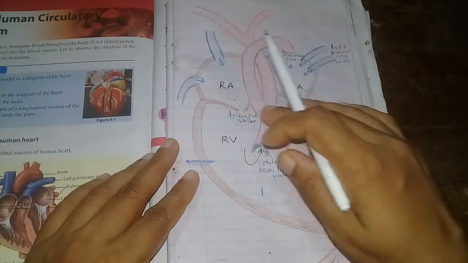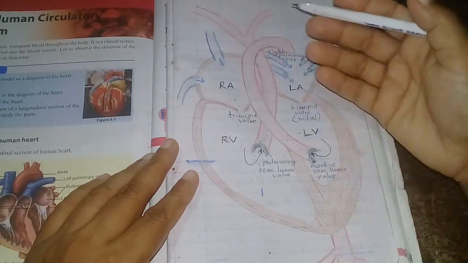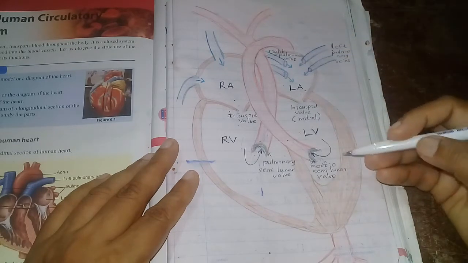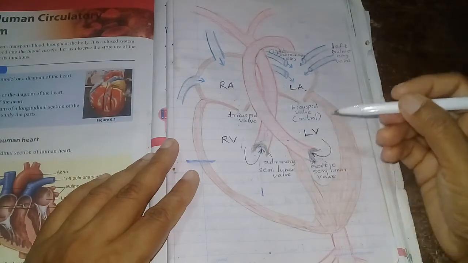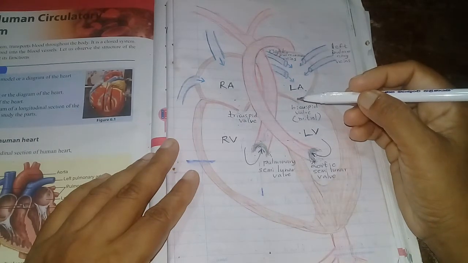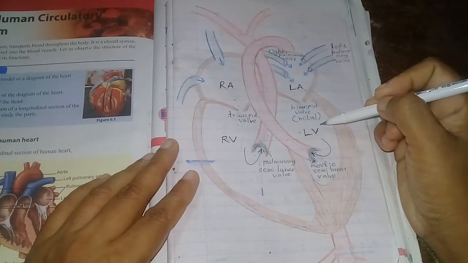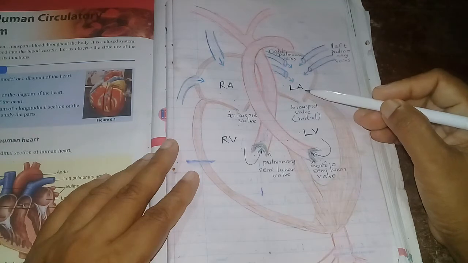Now, with upper and lower, this is the left side of the human heart, and here this is the right side. So we can label each chamber accordingly.